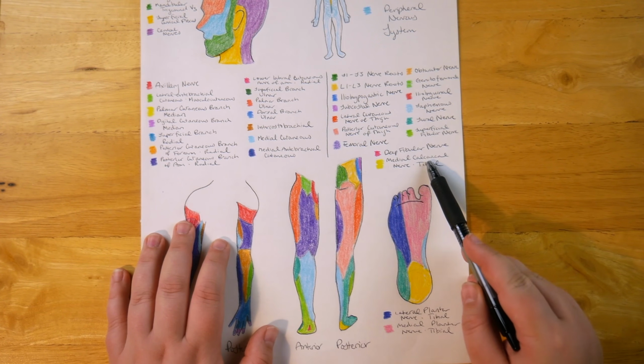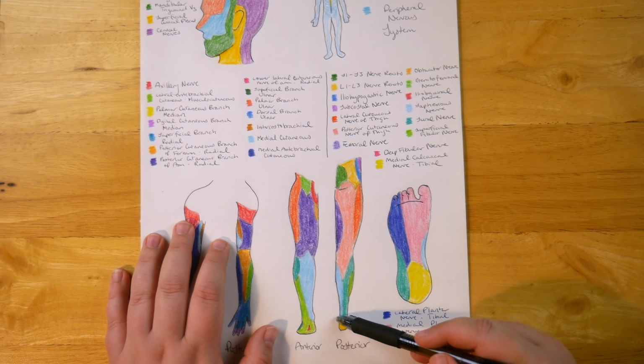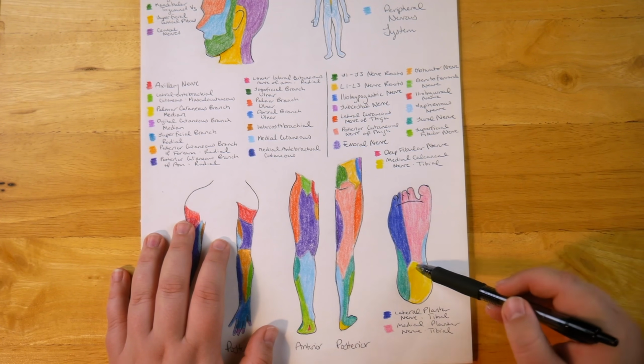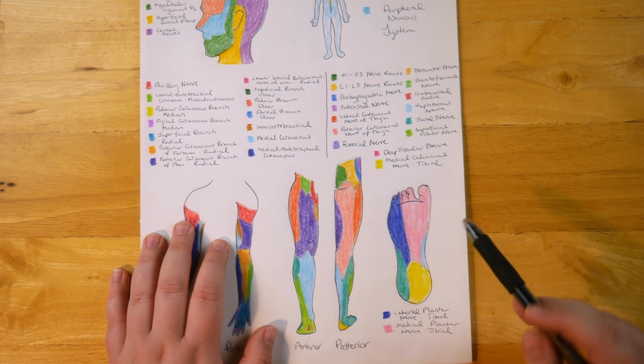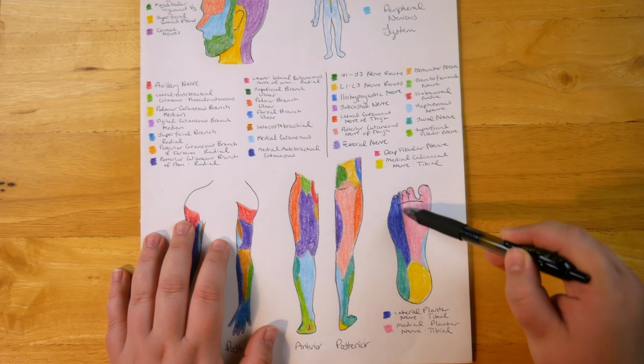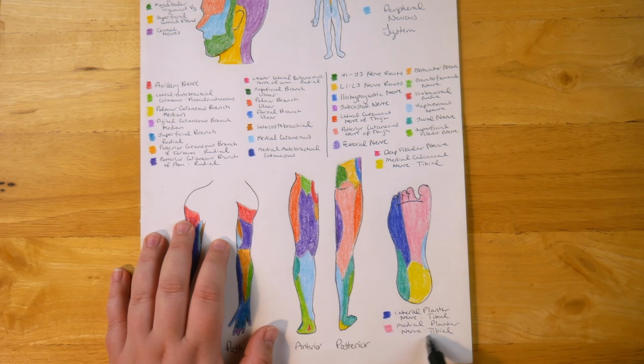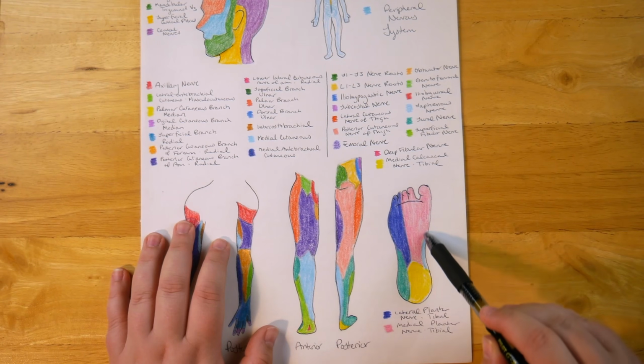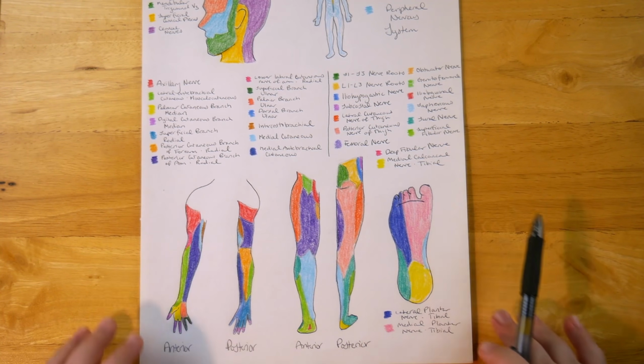We have the medial calcaneal nerve, part of the tibial nerve, the back of the foot here and right here. Then we have the lateral plantar nerve, part of the tibial nerve here, and the medial plantar nerve, part of the tibial nerve, right in here.